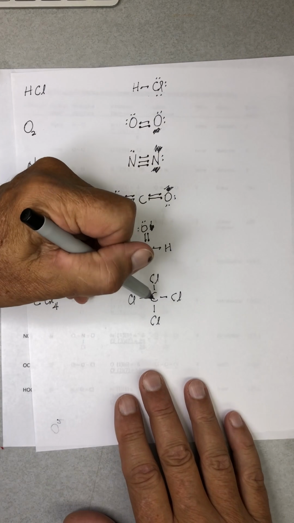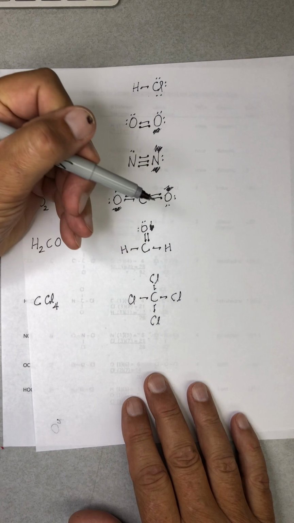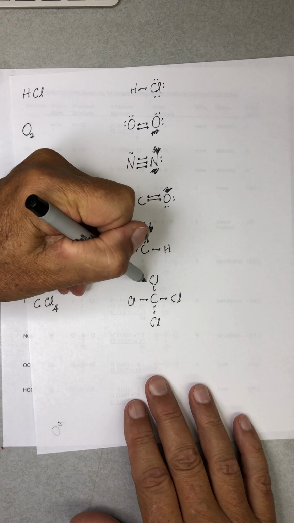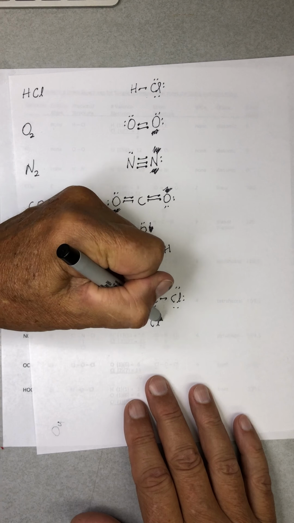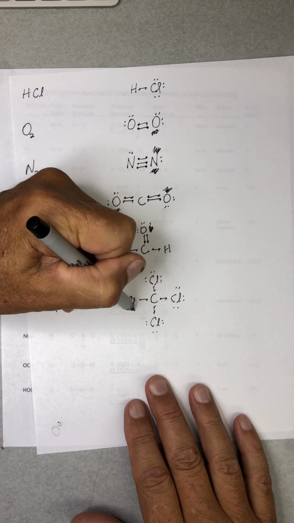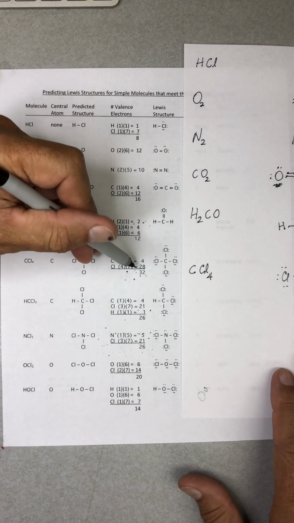So first into the bonds, 1, 2, 3, 4, 5, 6, 7, 8. Then to the outer atoms, 9, 10, 11, 12, 13, 14, 15, 16, 17, 18, 19, 20, 21, 22, 23, 24, 25, 26, 27, 28, 29, 30, 31, 32. That's all of them?